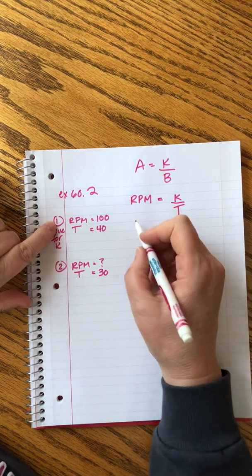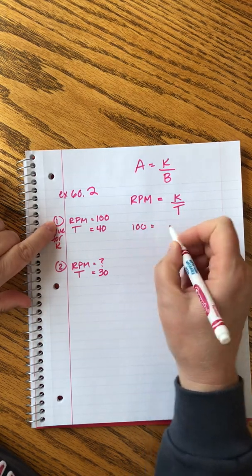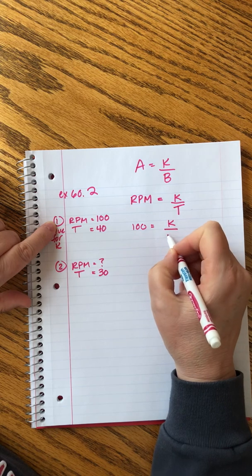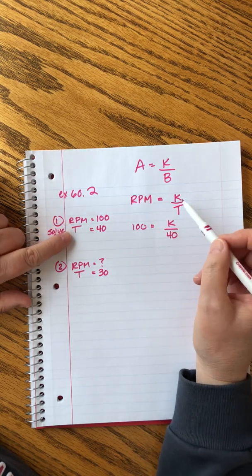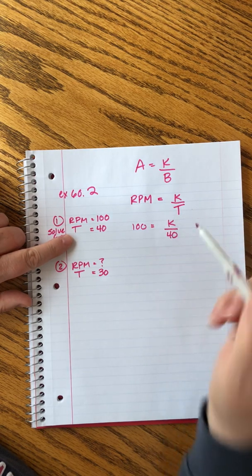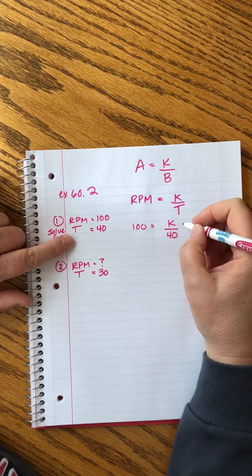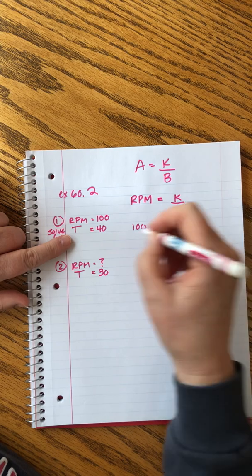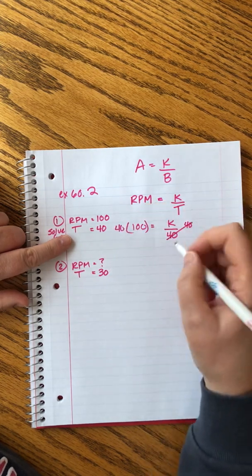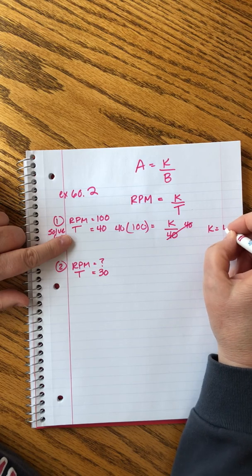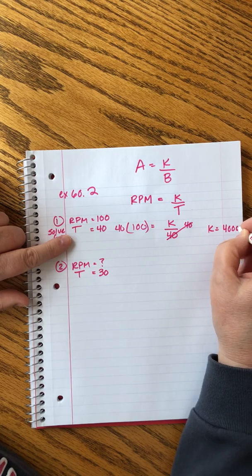Let's go. So 100 equals K divided by 40, right? RPM 100, teeth 40, we're solving for K. Easy, we just multiply both sides by 40. This cancels. K equals 4,000.